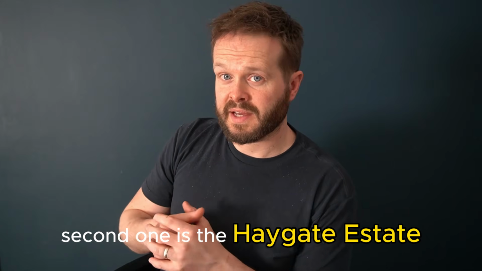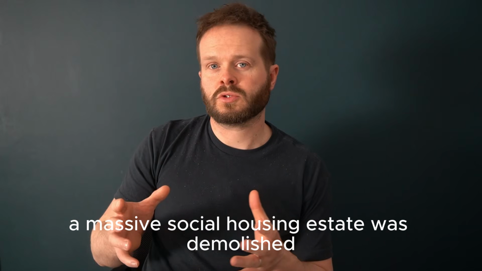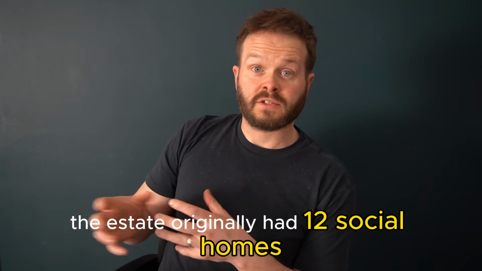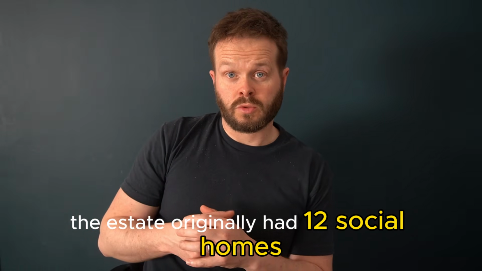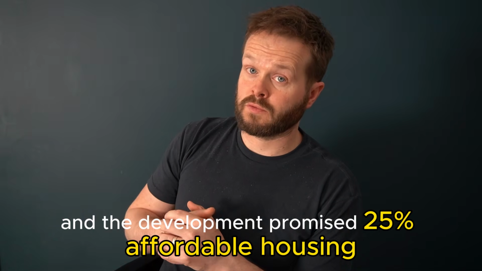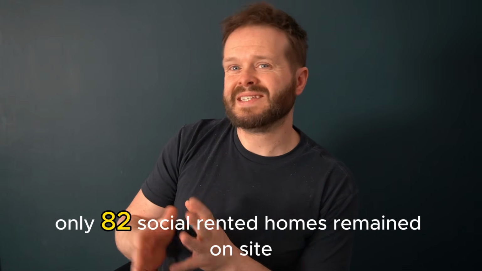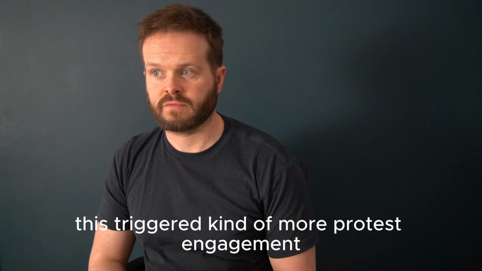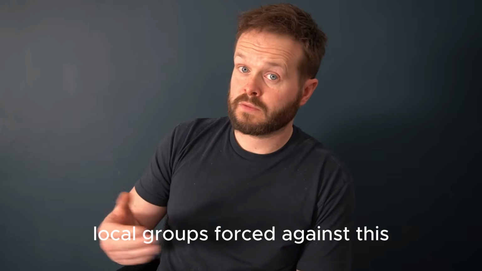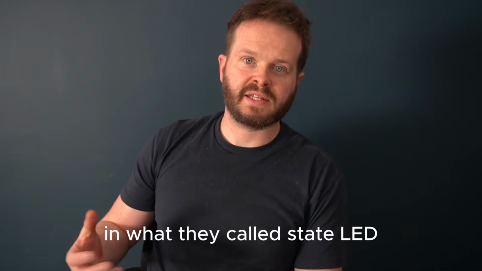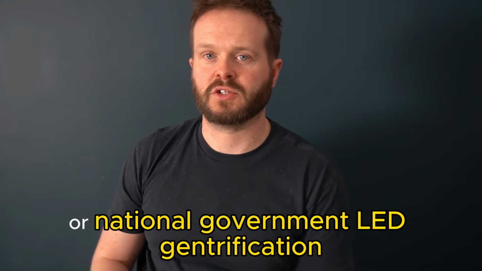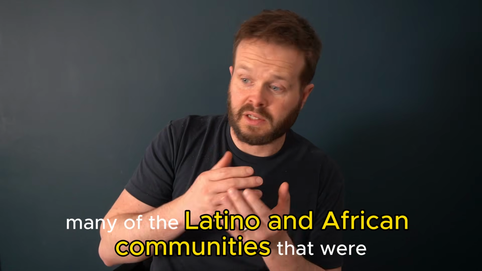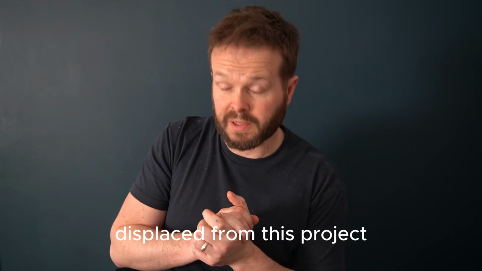Second one is the Heygate estate. This was a different kind of conflict. A massive social housing estate was demolished to make way for Elephant Park, a mixed-use development. The estate originally had 1,200 social homes, and the development promised 25% affordable housing. But in reality, only 82 social rented homes remained on site. This triggered more protest engagement. Local groups fought against this in what they called state-led or national government-led gentrification. So it highlights the divide between the elite and the wealthy, because many of the Latino and African communities were displaced from this project.